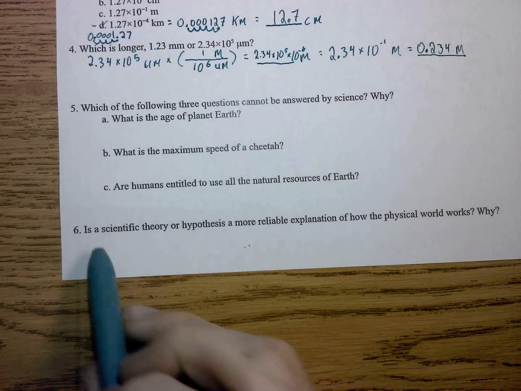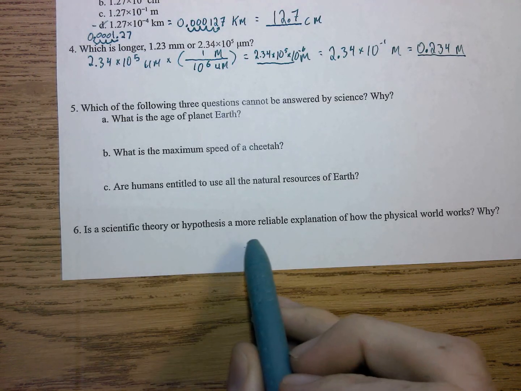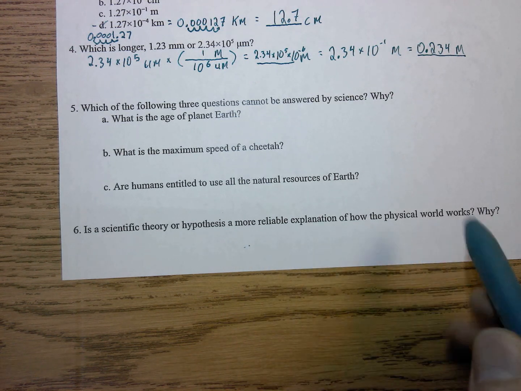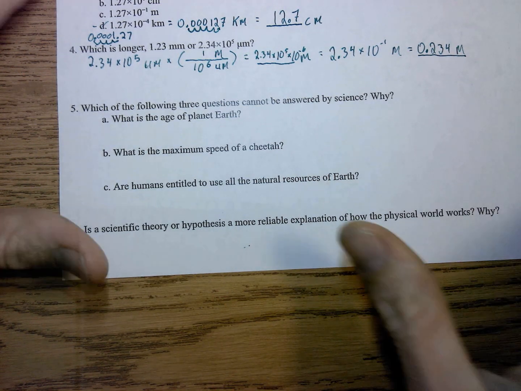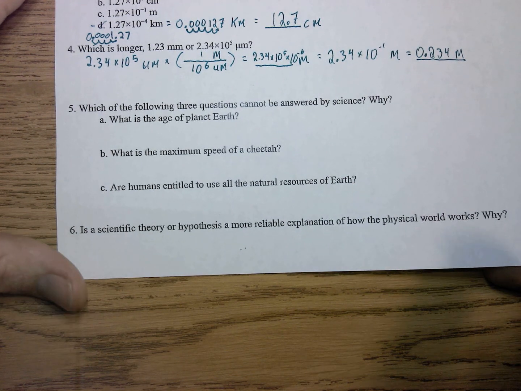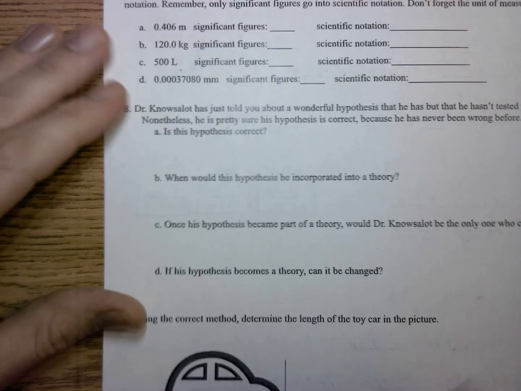And go ahead on this one. Is a scientific theory or hypothesis a more reliable explanation? And you might just find the definition. Theory versus hypothesis. I believe we talked about that on Monday. I might be wrong. It might have been Tuesday. But go ahead and flip to the back side now.